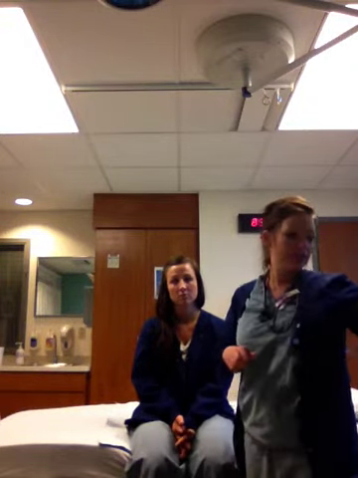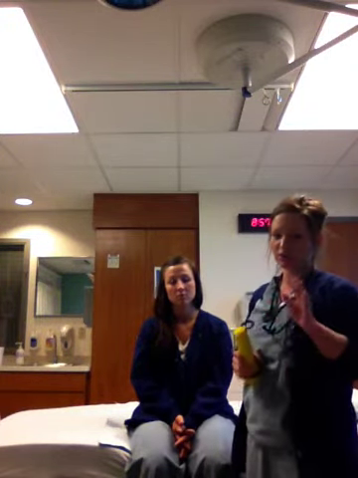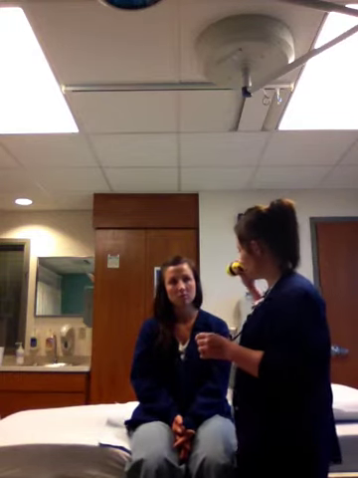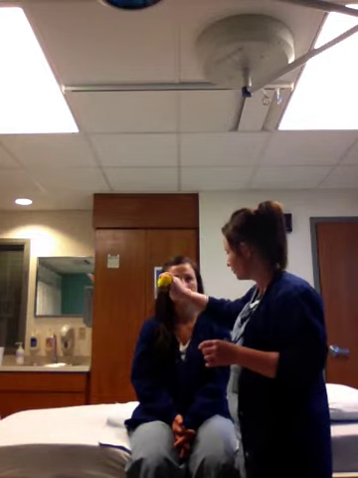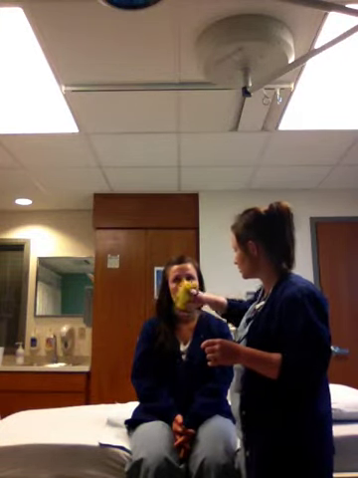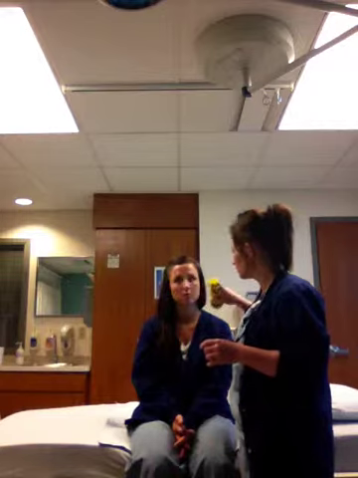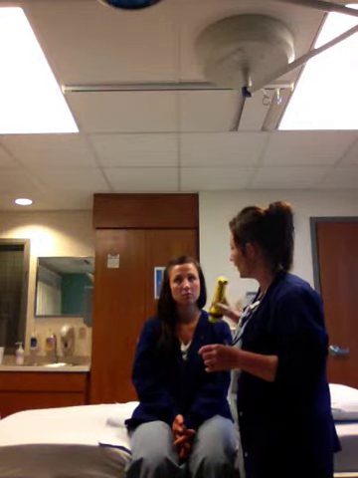Her pupils are also 2 millimeters, and I'm going to test for accommodation. I'm going to shine a light in each eye and check that her pupils constrict. Okay, and they are brisk and equal. Now I am going to perform an accommodation test, and I'm going to have her pick a spot on the wall, and then when I ask you to, look at my fingers. What I'm looking for is to make sure that her pupils are constricting appropriately.